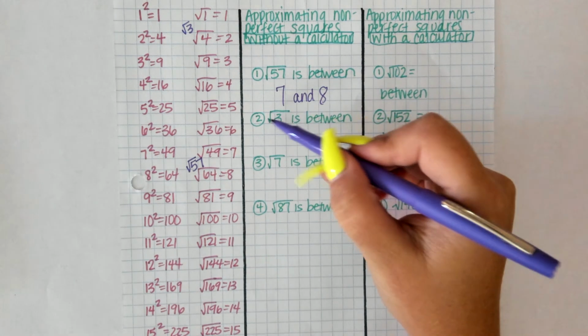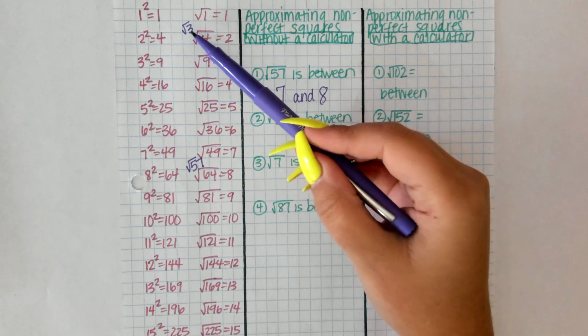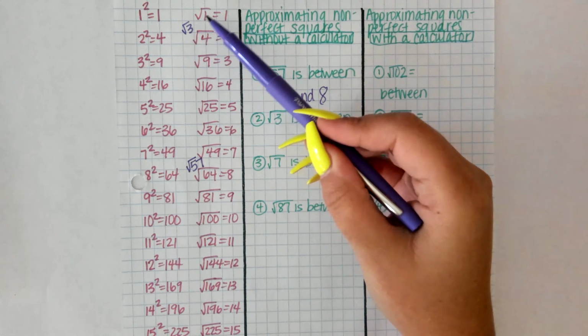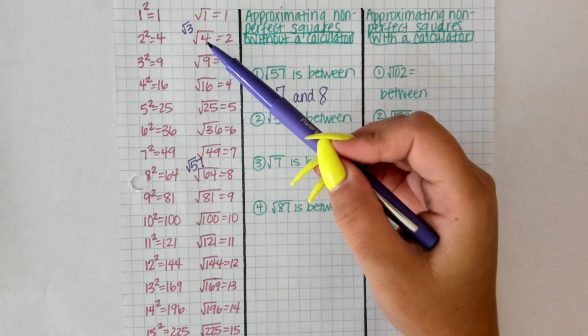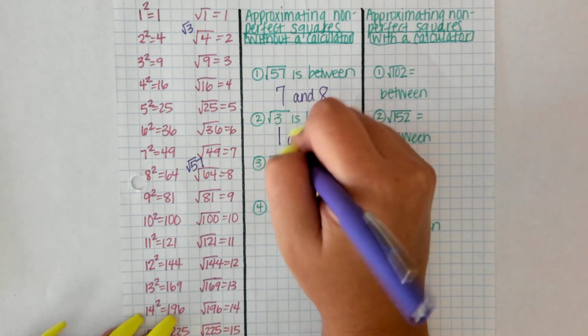Number 2, the square root of 3 is between which two whole numbers? So the square root of 3 goes between the square root of 1 and the square root of 4. So I know that the square root of 3 is between 1 and 2.